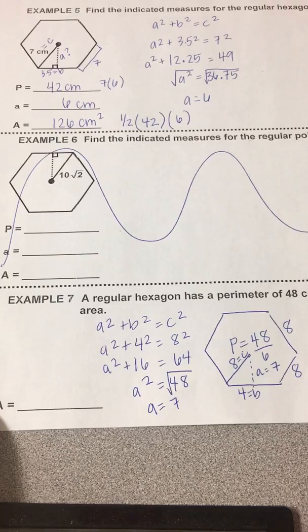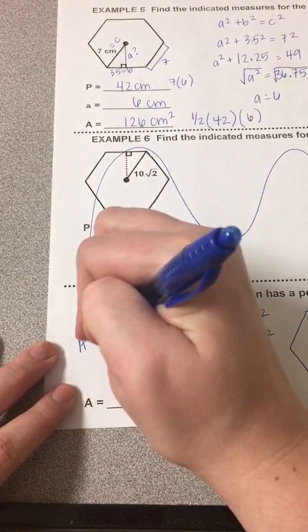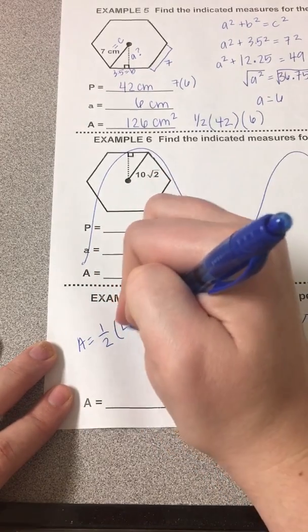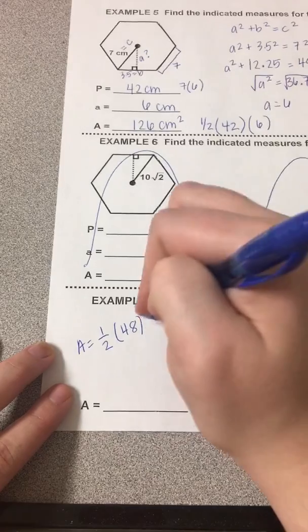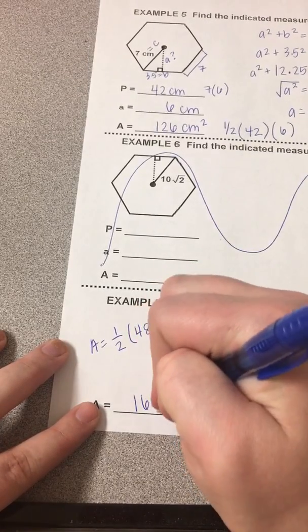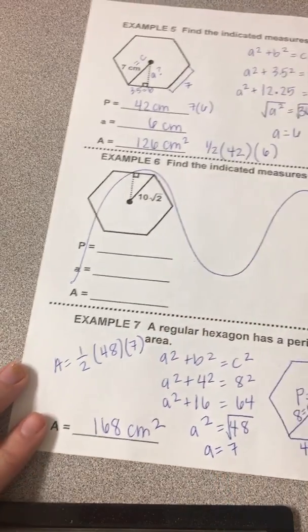Now I have everything to figure out my area. Remember, your area is your 1/2 times your perimeter, which they gave us, times my apothem, which we just found. When I calculate that all together, I get 168, and that's centimeters squared.